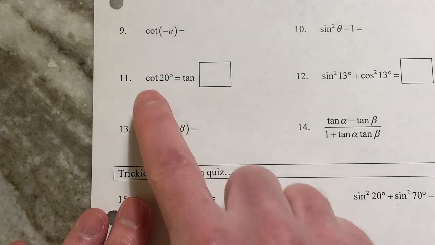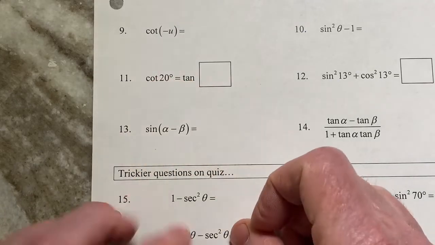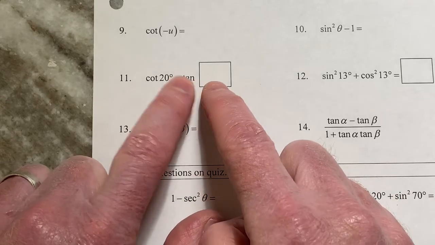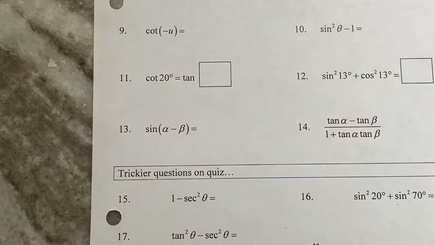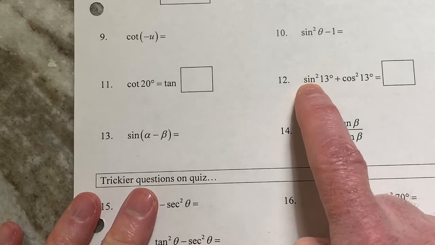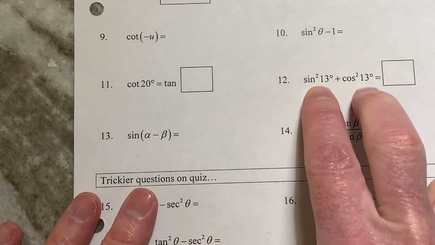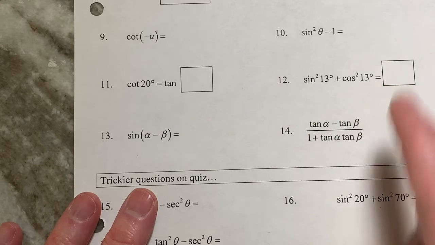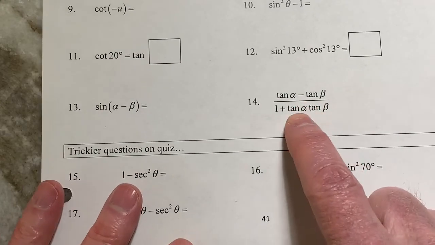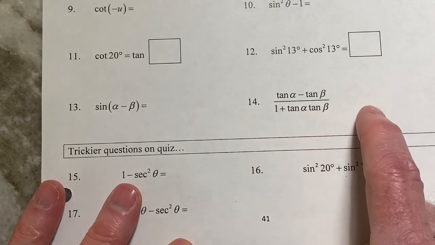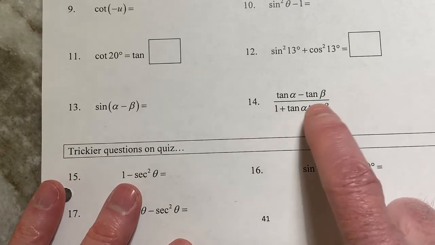Or do you remember the co-function identities, that the cotangent of 20 is the tangent of 90 minus 20, or 70? Or do you remember this Pythagorean, a sine squared of an angle plus the cosine squared of an angle, no matter what the angle is, as long as they match, always equal to 1? Or even this one that I just taught you. This is actually the tangent of alpha minus beta identity.